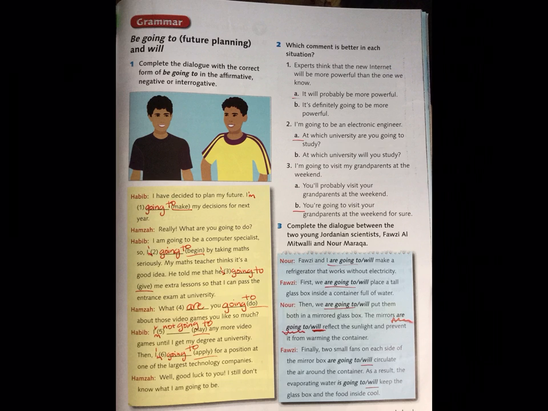Number 3, I'm going to visit my grandparents at the weekend. This is the situation, and which one best suits the situation. You'll probably visit your grandparents at the weekend, or you're going to visit your grandparents at the weekend for sure. Because here we're saying I'm going to visit my grandparents at the weekend, this is a positive future plan. So the best answer would be you're going to visit your grandparents at the weekend for sure.